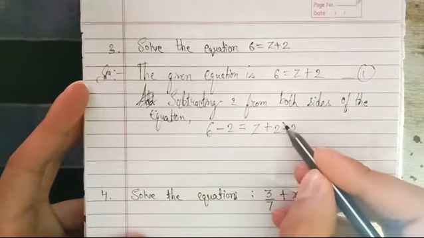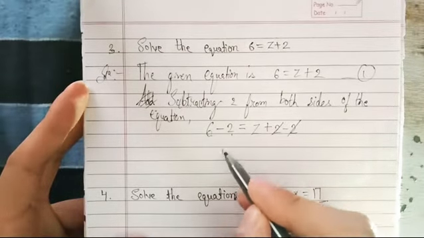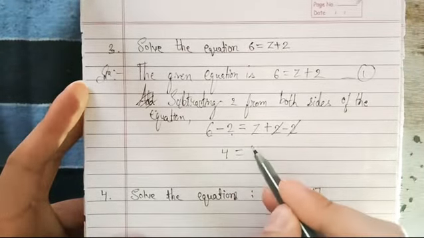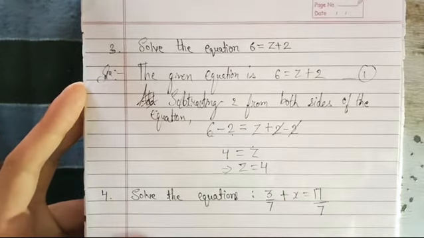Then this positive 2 and negative 2 will cancel out. You will get 6 minus 2, that is 4, is equal to z. So the value of z is 4, and that is our solution.